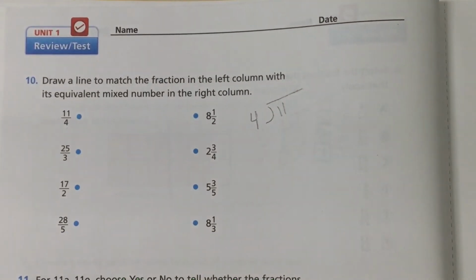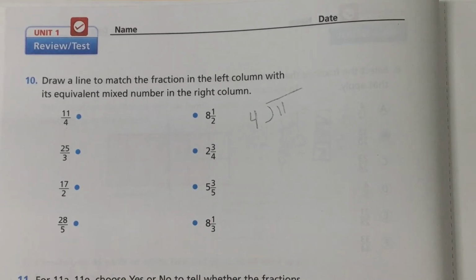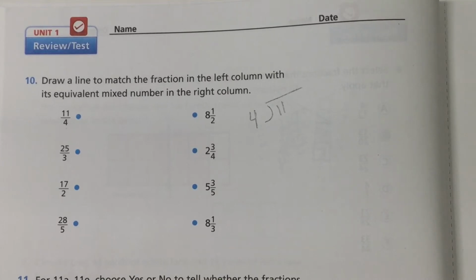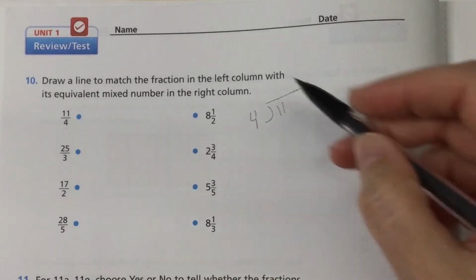And this was an expectation that we began last year in fourth grade, so you should be very used to setting things up. Don't be afraid of your pencil. Your pencil is your friend, making sure that you are doing the work.